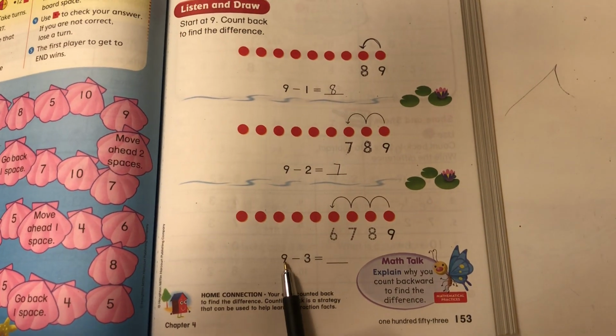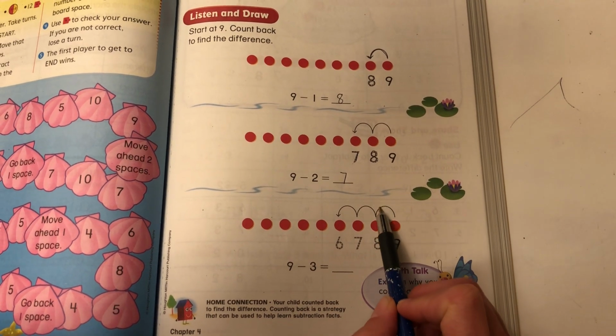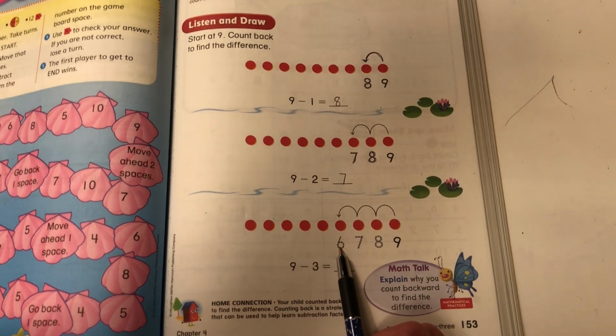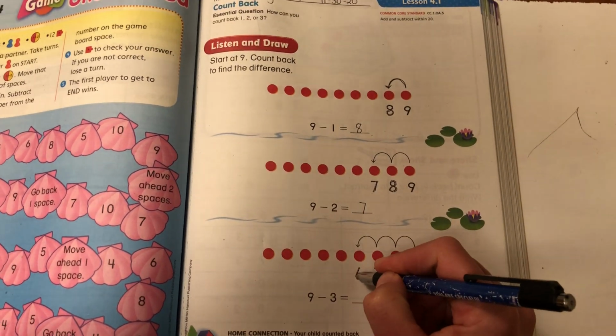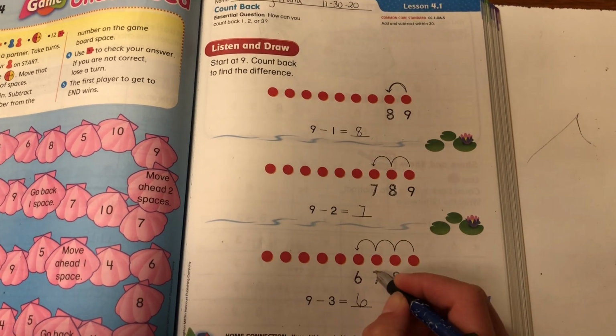Let's move on. 9 minus 3. Starting at 9, let's take 3 hops. 1, 2, 3. What number did we end on? 6. So 9 minus 3 equals 6.